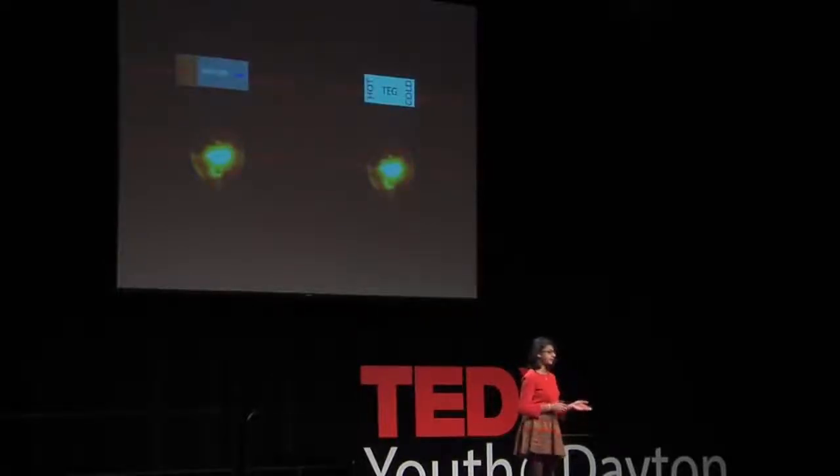Now, to understand this better, I want you to think about a battery. A battery has a positive side and a negative side. Now, replace the battery with a TEG, and replace the positive side with a hot heat source that you put on one surface of the TEG, and replace the negative side with a cold source that you put on the other surface of the TEG. And you'll see that this temperature difference will allow for electricity to be produced.